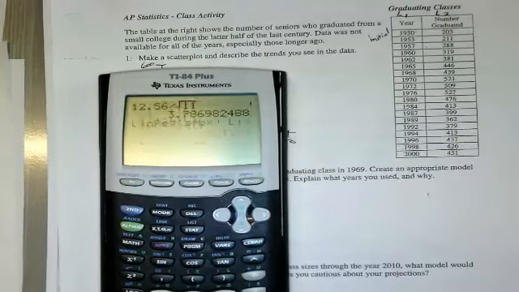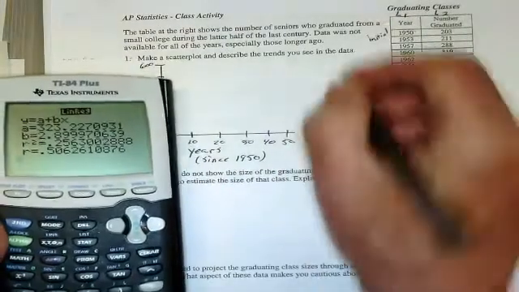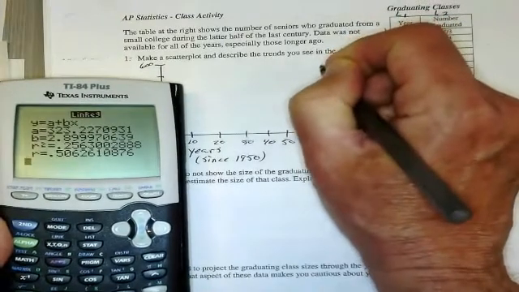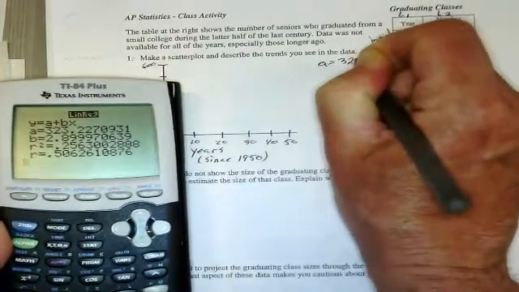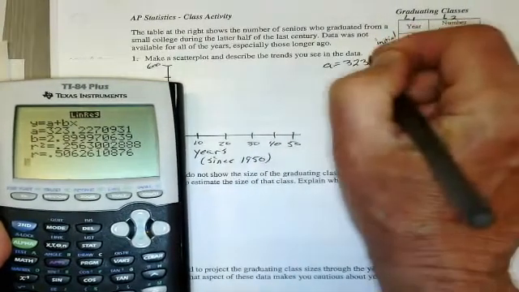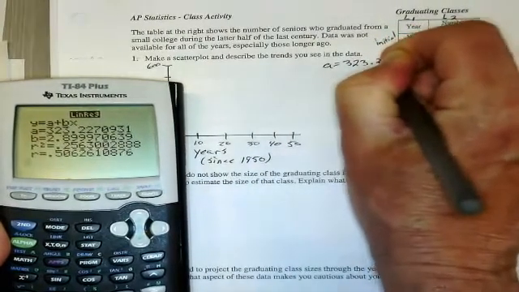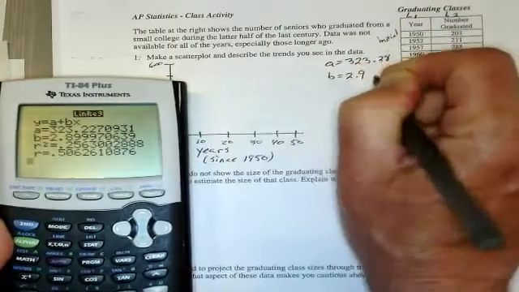I'm storing y1, and there's my equation. Okay, so I get A equals 323, which is not even close to 203, but this is all a line of prediction. That should raise red flags to me. My B is 2.9. I'm going to make that simple.